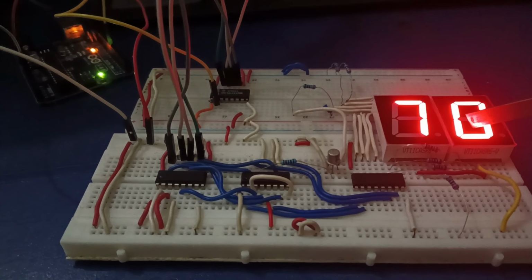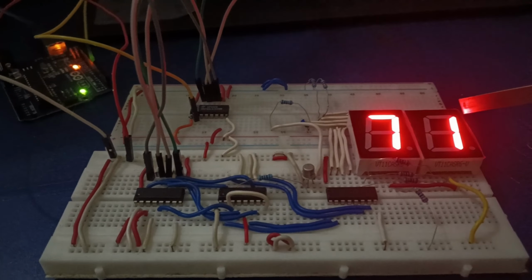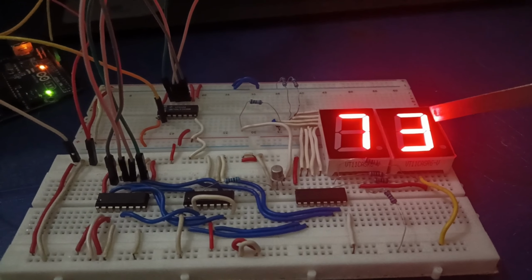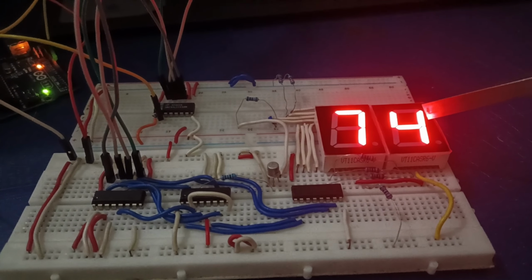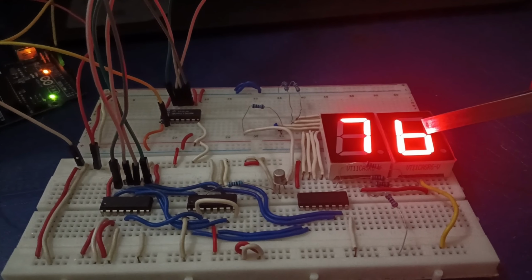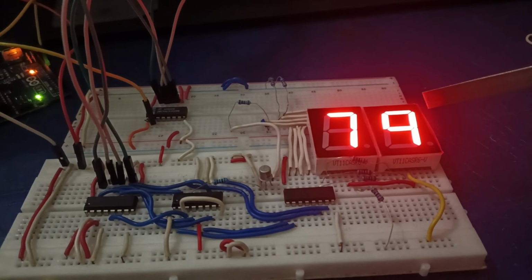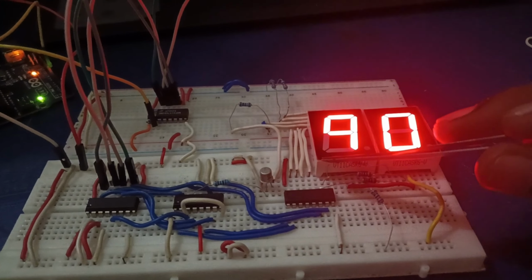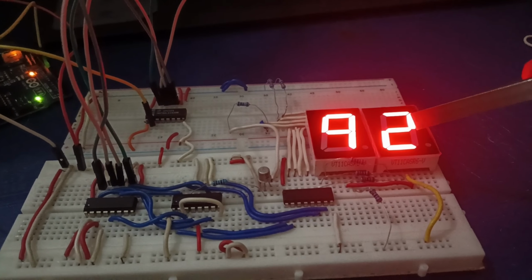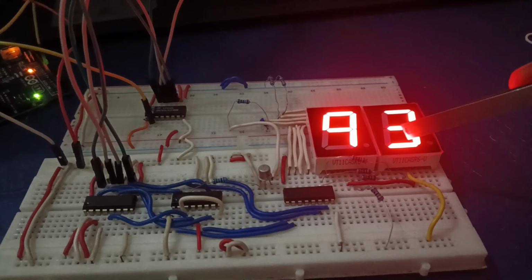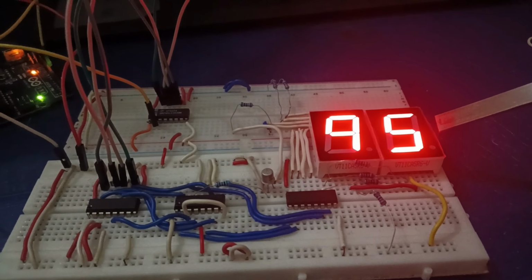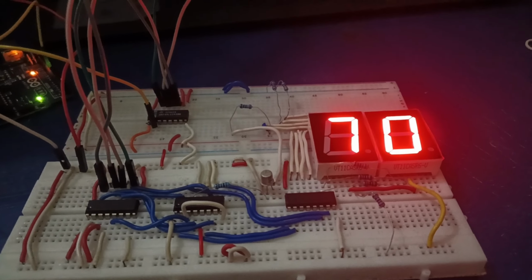Yeah, you can see it's started: 70, 71, 72, 73, 74, 75, 76, 77, 78, 79, 90. Yeah, and 91, 92, 93, 94 and 95, and then again 70, 71.